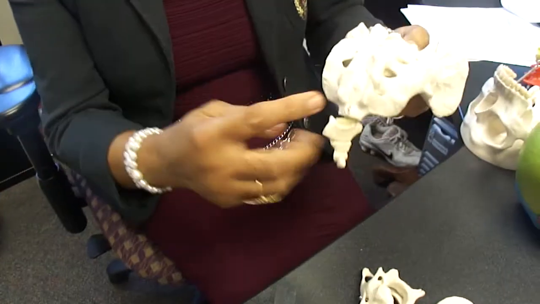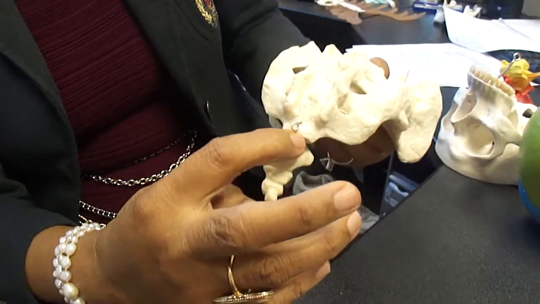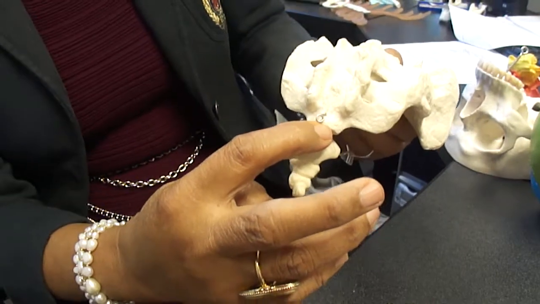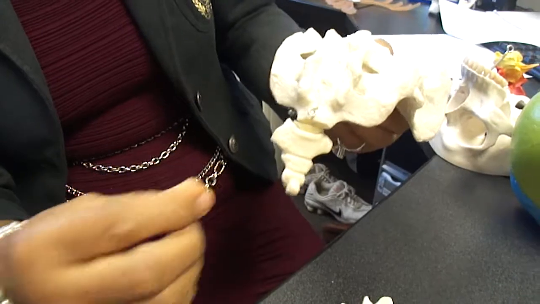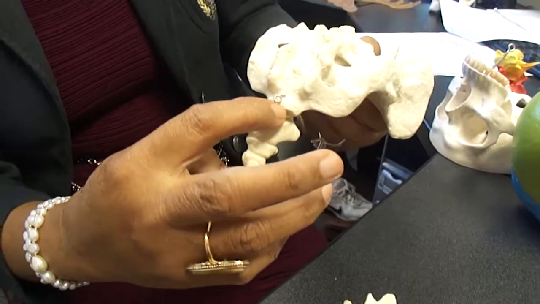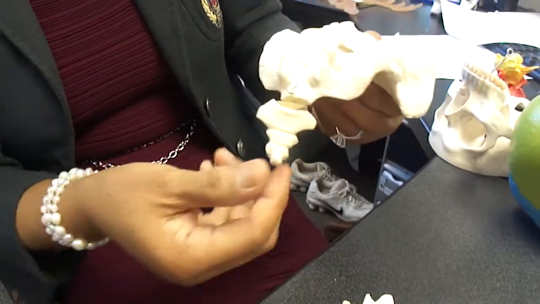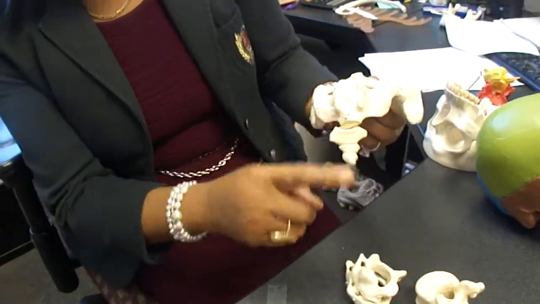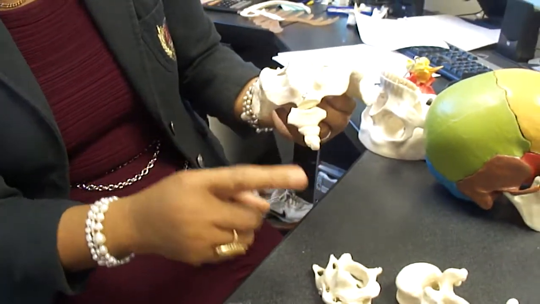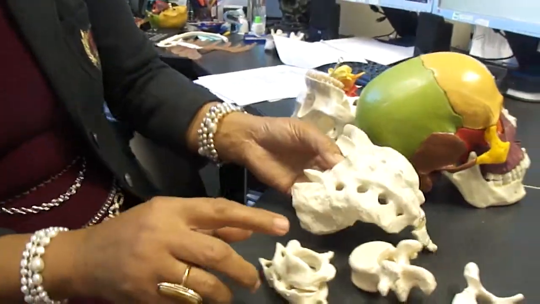And that sacral canal opens up in this area here, the sacral hiatus, where the doctor usually does the epidural injections when you have epidural. Then you have your coccyx, which has 3 to 4 bones. Many people call it the tailbone.